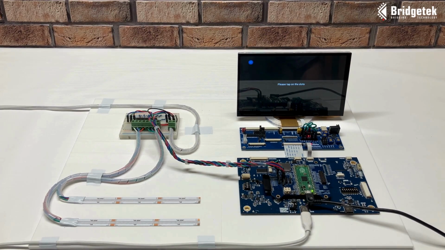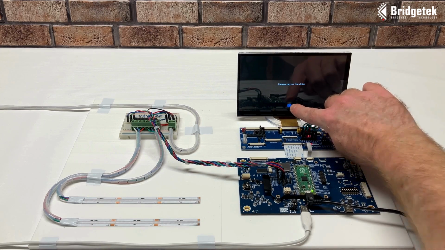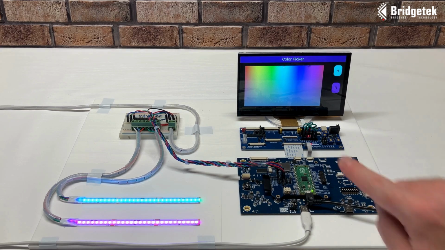The calibration screen appears where we can tap the dots. Note that in the final application we can load saved values instead to avoid the calibration every time. We now see the color picker.